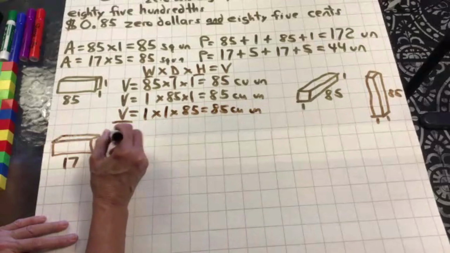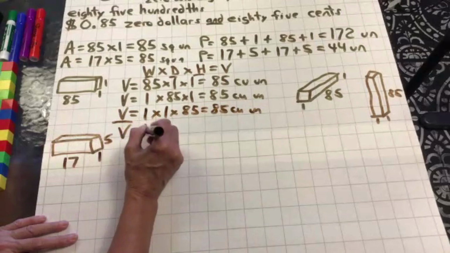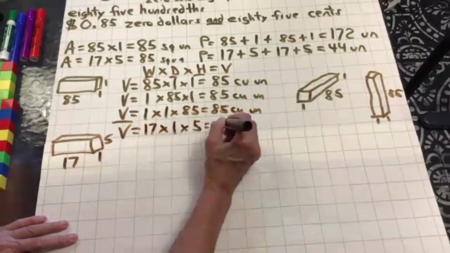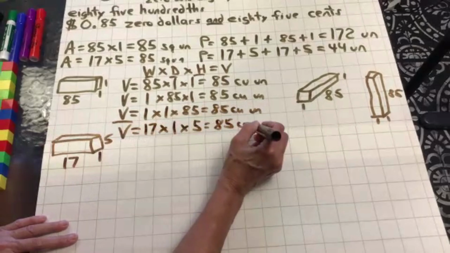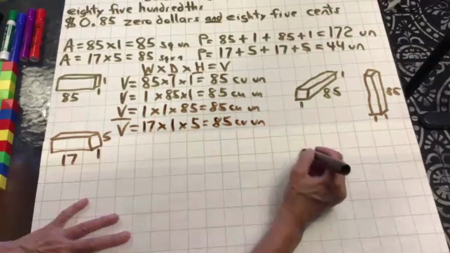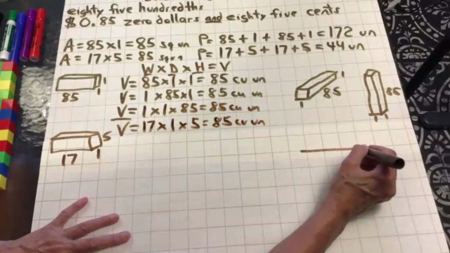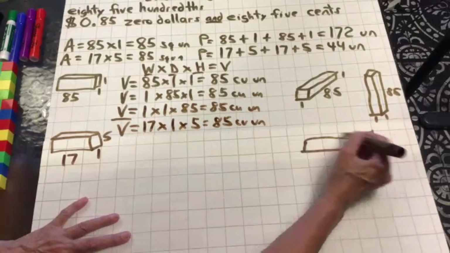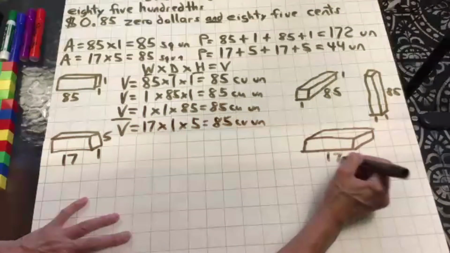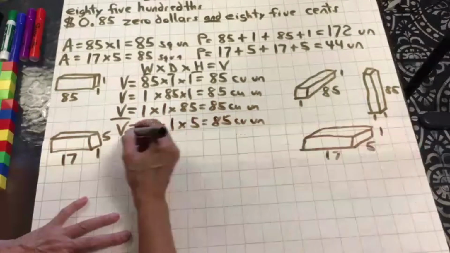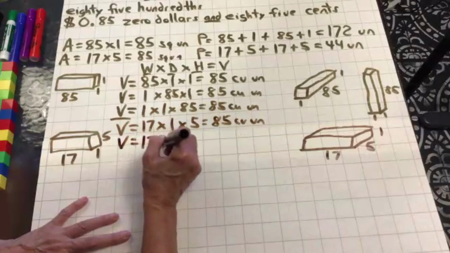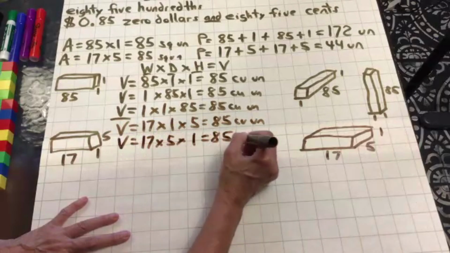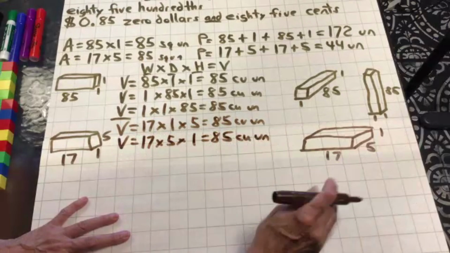So I'm going to say 17 times 1 times 5 equals 85 cubic units. And over here, I'm going to do 17 by 5 by 1, using the same amount of cubes.